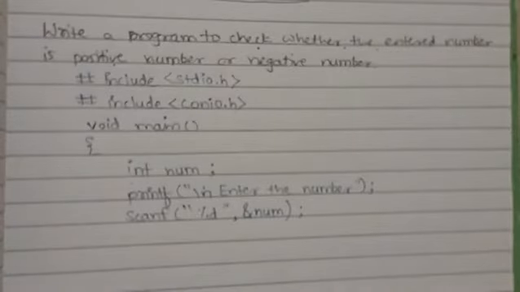So we write if num is greater than 0, using the relational operator greater than. Then we print that the number is positive, so we write printf %d is positive number.